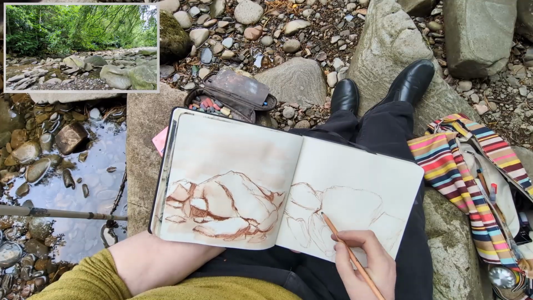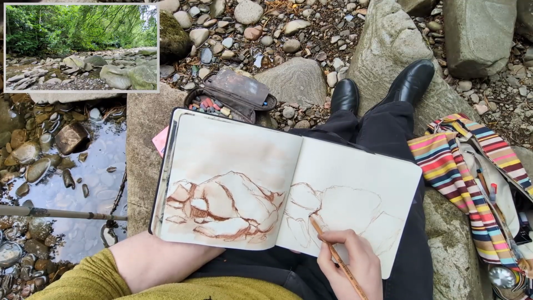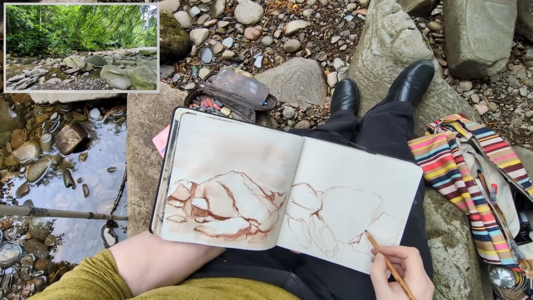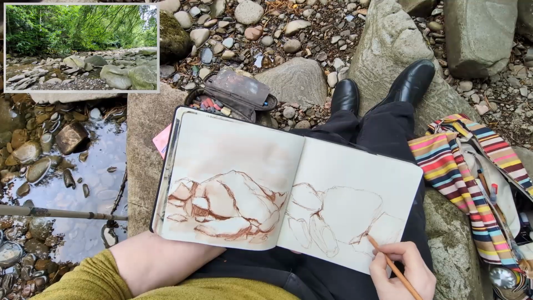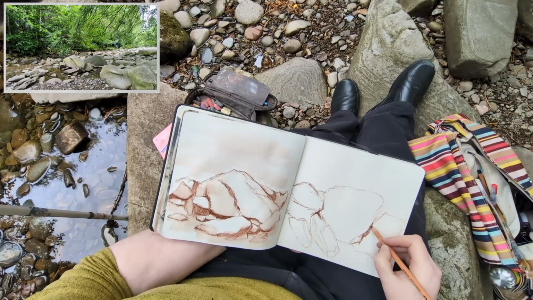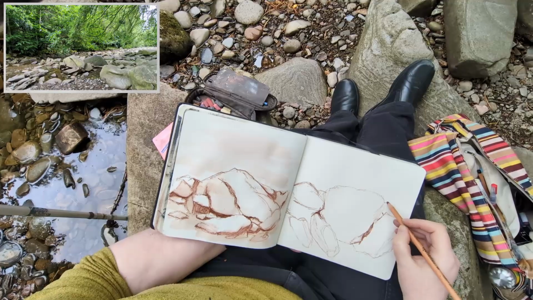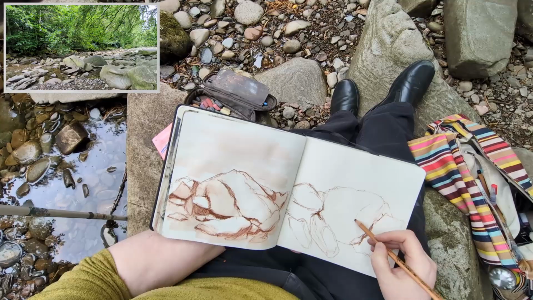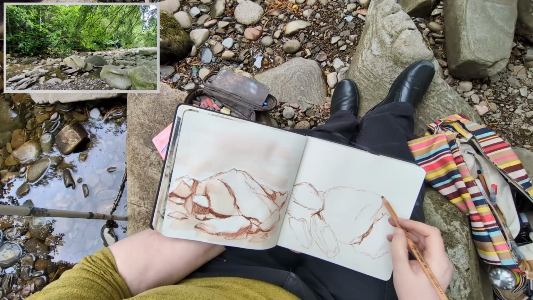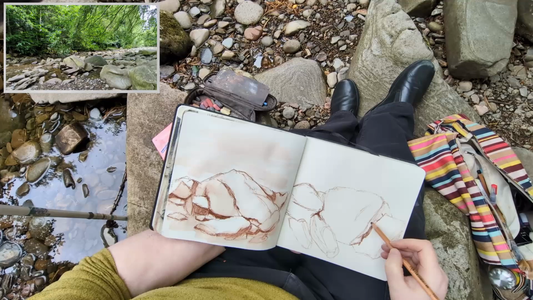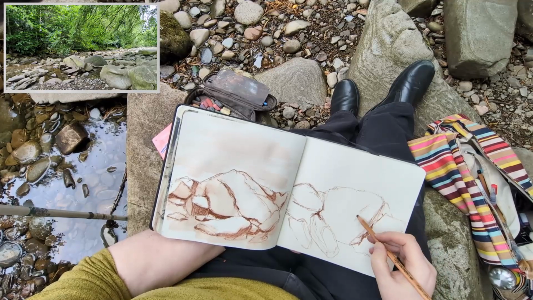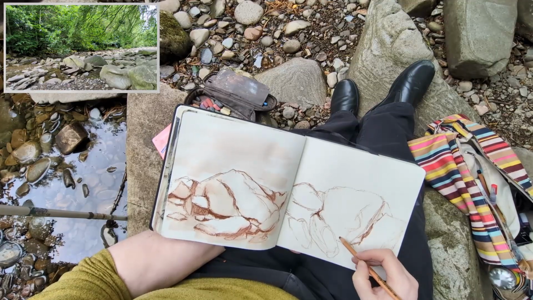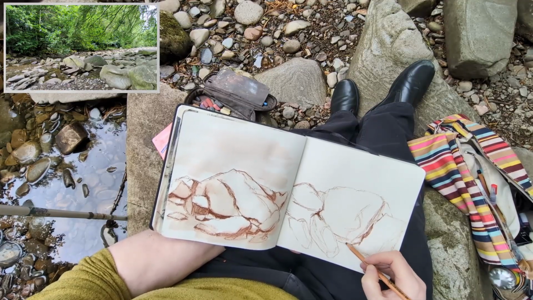And we're just going to start the same as this one. We're just going to get some shadow in. Got some really interesting kind of curved shapes. Whilst it is smooth, it's got these curves kind of built into it.